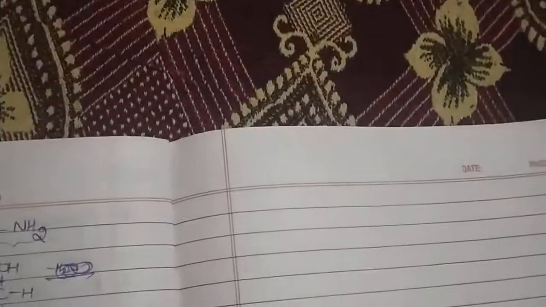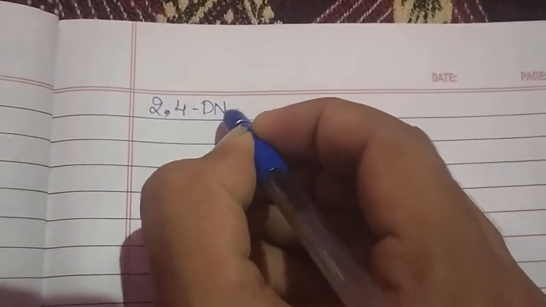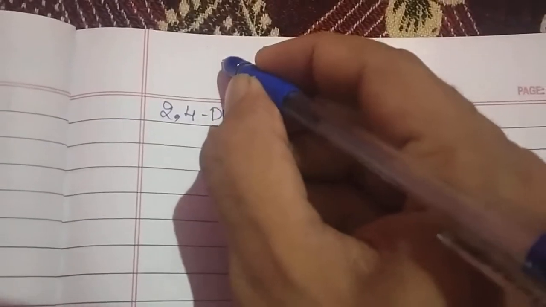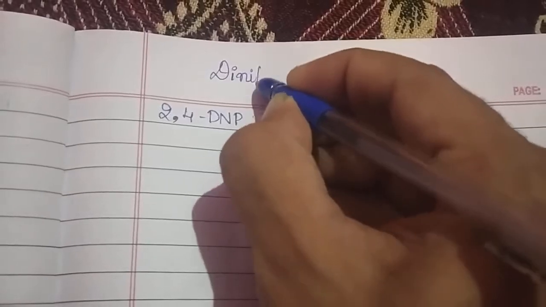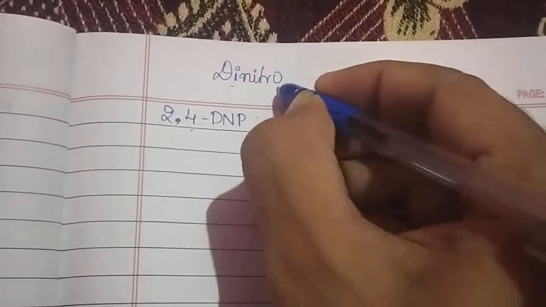Coming to another important one, the final derivative of ammonia, which is called 2,4 DNP. So guys, 2,4 DNP. First of all, remember the full form of DNP. D stands for di, N stands for nitro. At the 2,4 positions, 2 nitro groups are there.